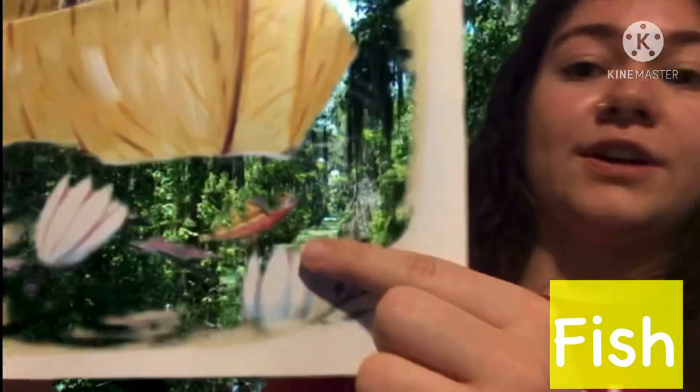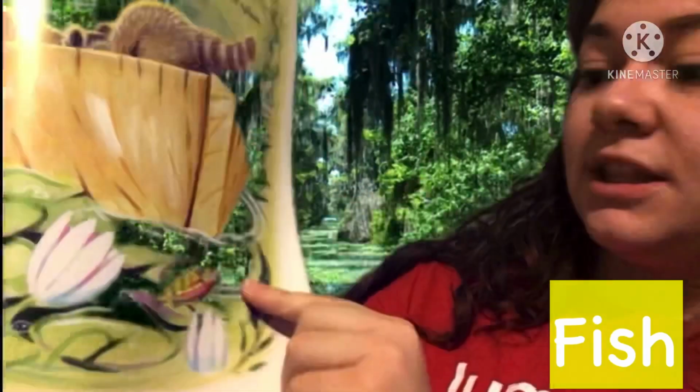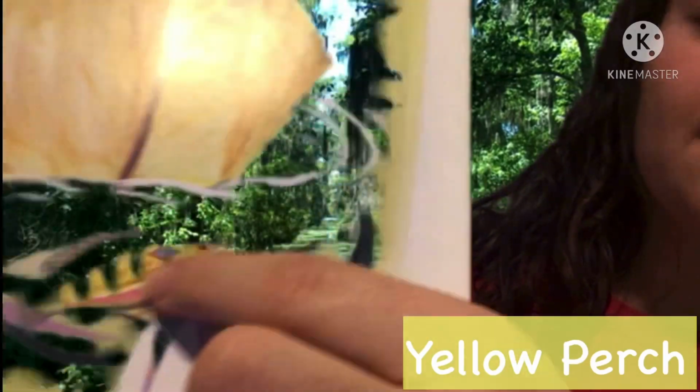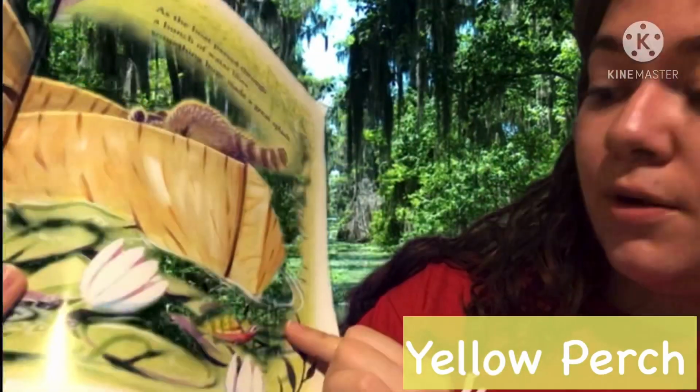Speaking of cold-blooded animals, there's a fish on this page, my friends, so you guys can draw a fishy. This, I might be wrong on this one, friends, but it looks like a yellow perch because it's got some yellow on it. I might be wrong, but that's what it looks like. So you guys can draw a fish, you can draw that fish.